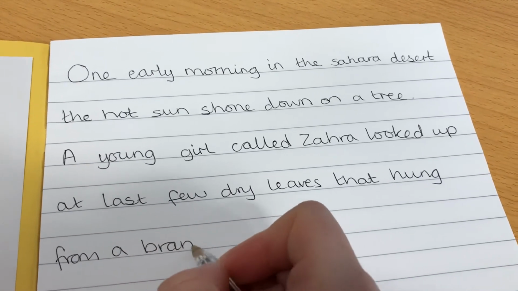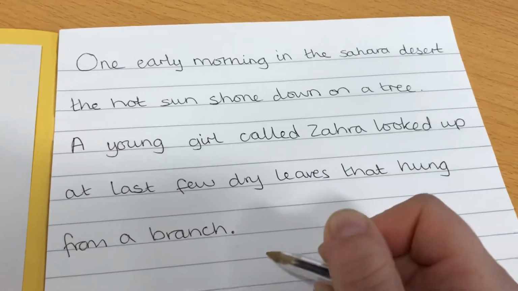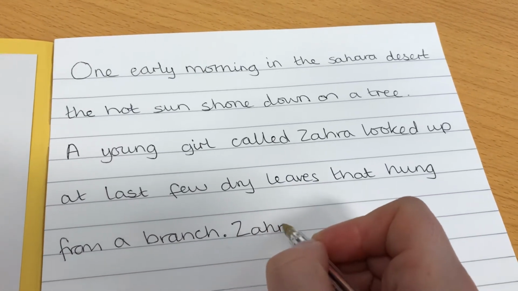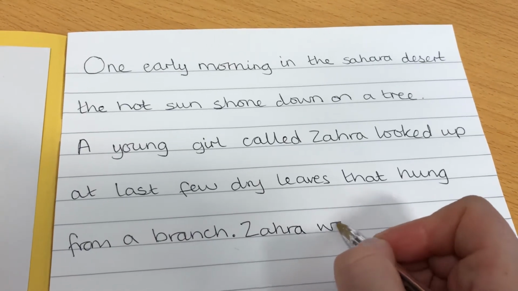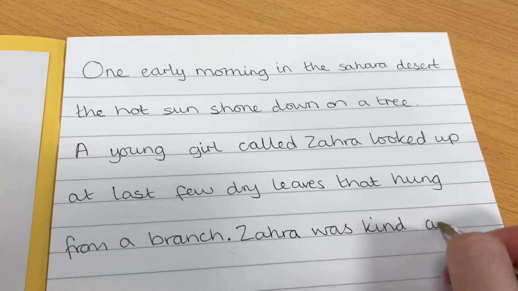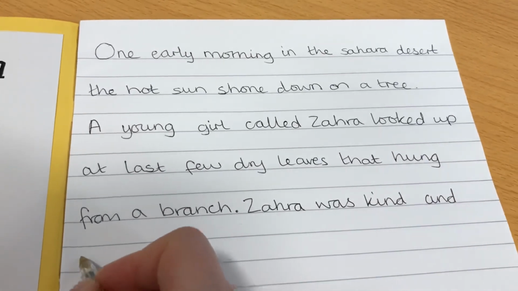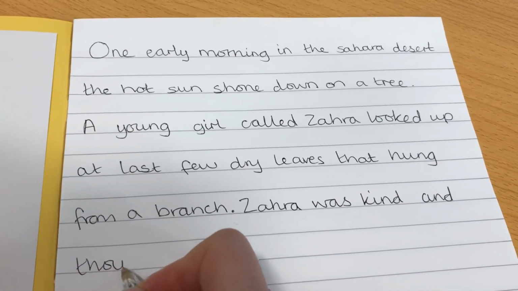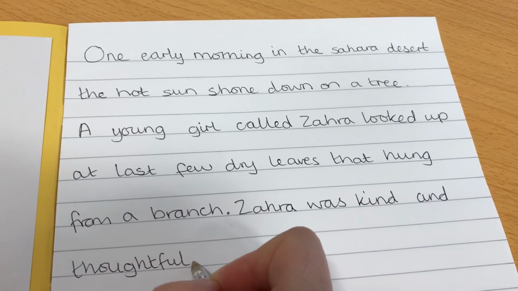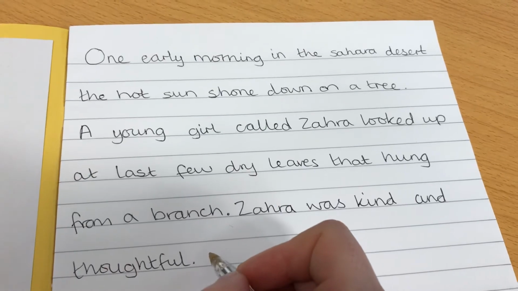I now need to explain what type of person she was. So Zara was kind and thoughtful. Now thinking about what she wore.